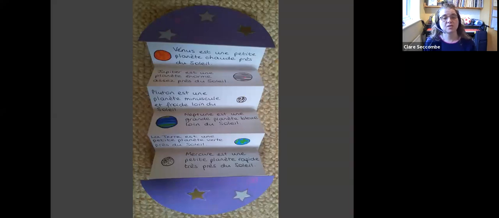Then this is one that's very popular with Year 5, because Year 5 science is space and planets. So I also teach space and planets in Spanish and in French as well. And so we do half the planet on the top, half the planet on the bottom. And on the concertina, they choose 6 of the planets and do as full a description as they can on that particular step.